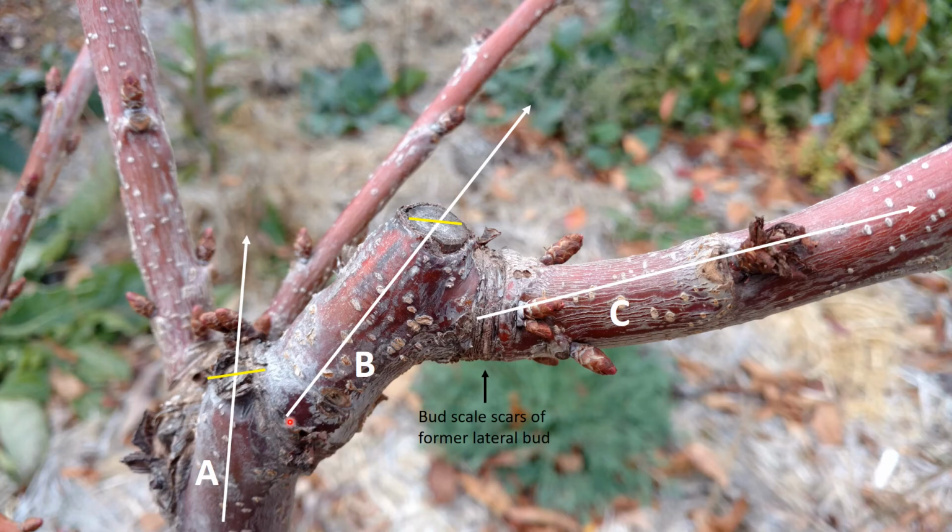Shoot B arose from a lateral bud that was located right here. And this arrow shows the new shoot's direction of growth from its terminal bud. The next winter, shoot B was cut here.